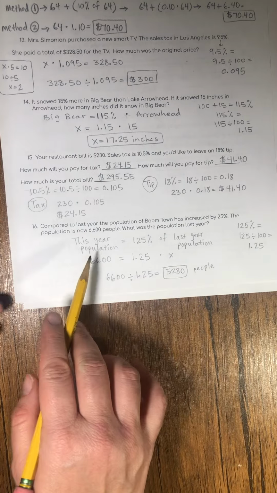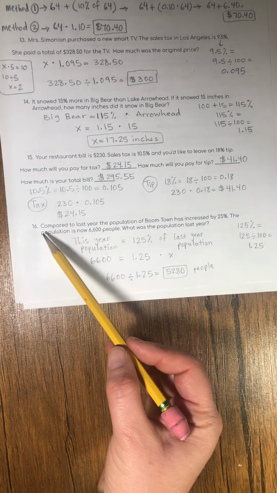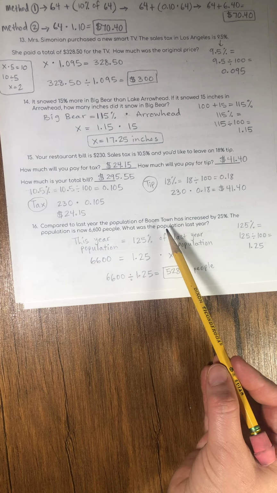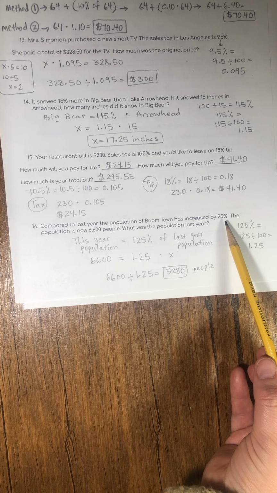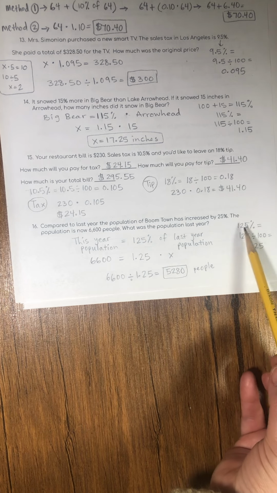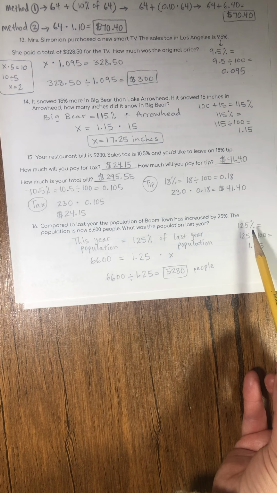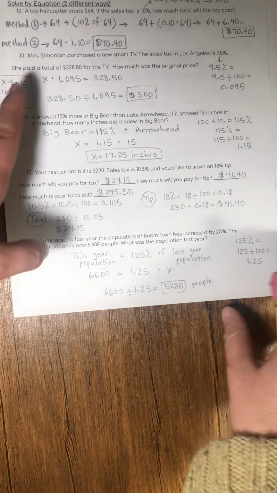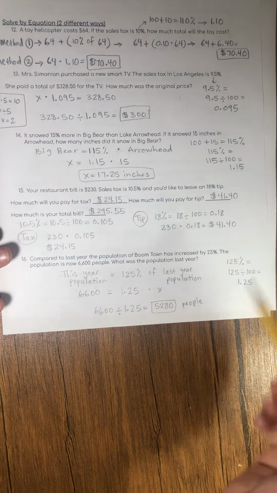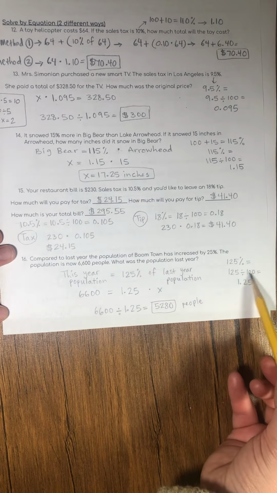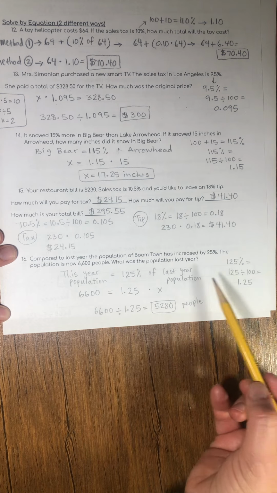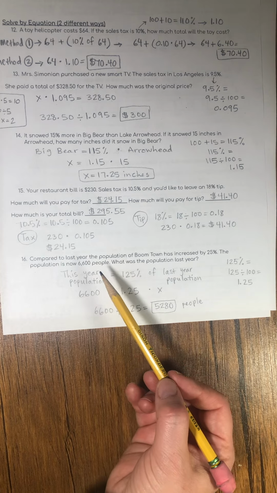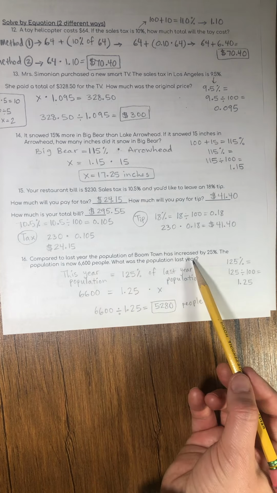This problem is a repeat. We solved it with tape diagrams, but now we're solving it with an equation. Compared to last year, the population of Boomtown has increased by 25%. So now it's at 125% because this is an increase. So 100 plus 25 gives me 125%, which I can divide by 100 to get 1.25. The population is now 6,600. This is after the increase. What was the population last year?